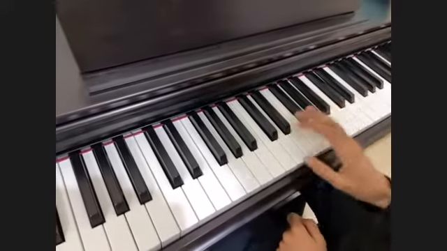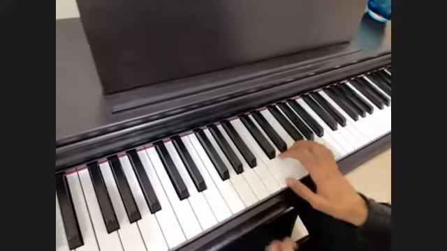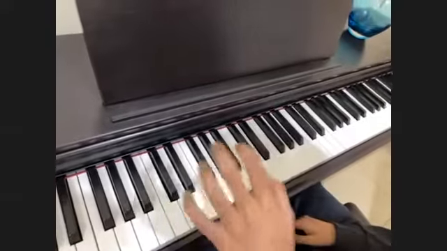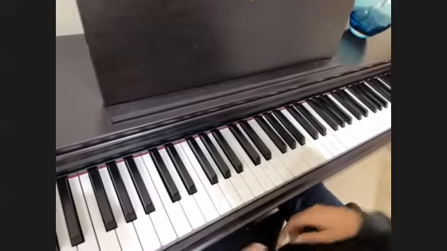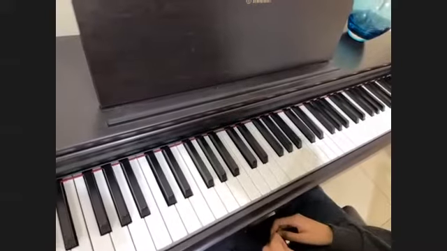And so it's important to understand that you have to play these both separately on both hands first. So you play your right hand first, then you play your left hand next, or you play your left hand first and you play your right hand next. And then you play both of them together.